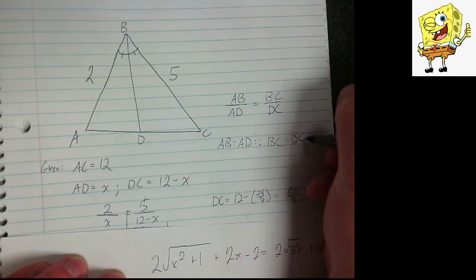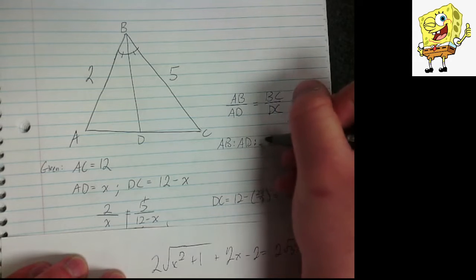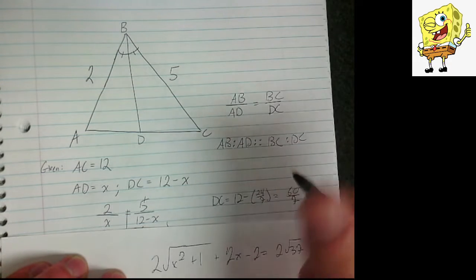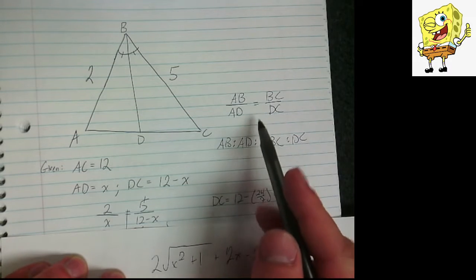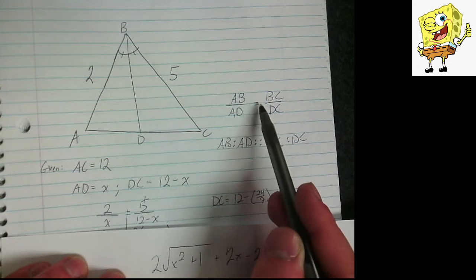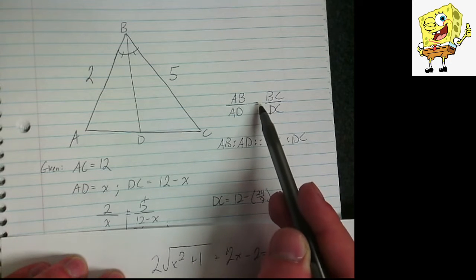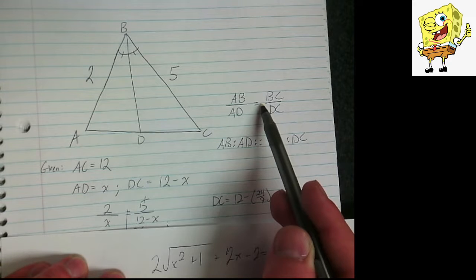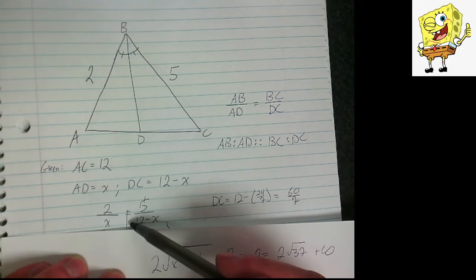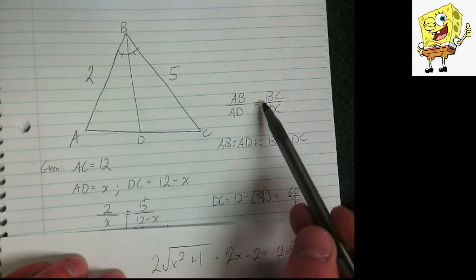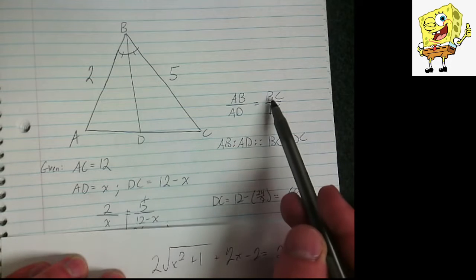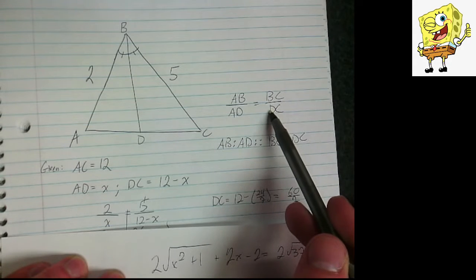So that's sort of my first step. The dots filled in a little bit simpler. There we go. Now we recognize this theorem, we recognize this proportion, and from recognizing that, I can substitute in my values for AB, AD, BC, and DC.